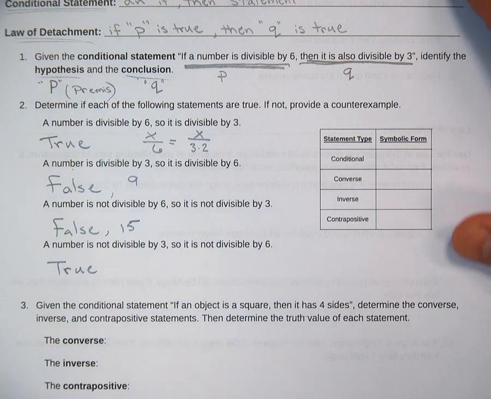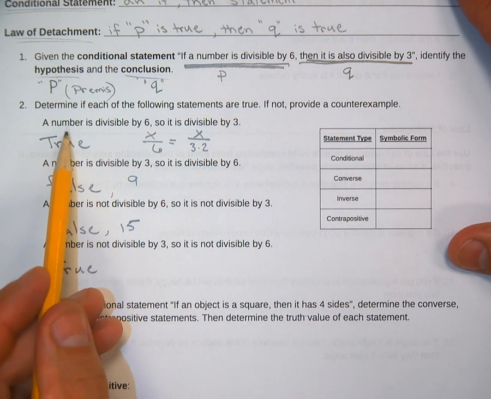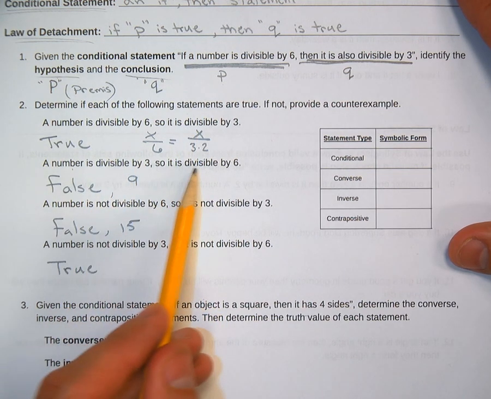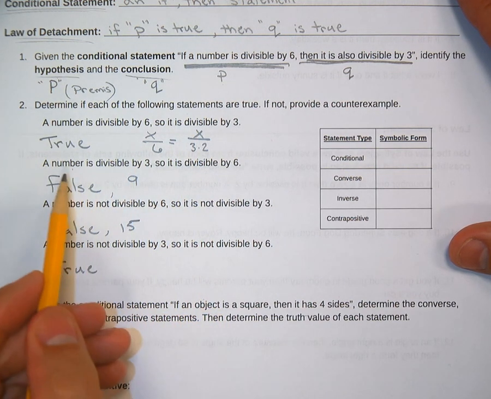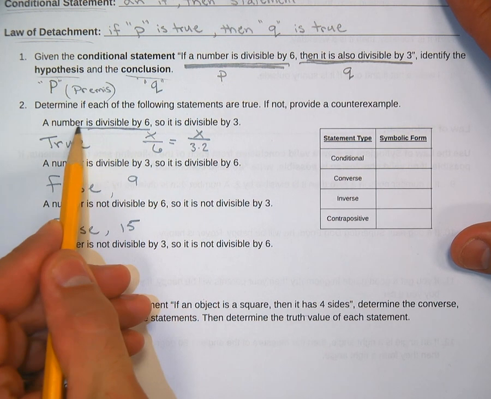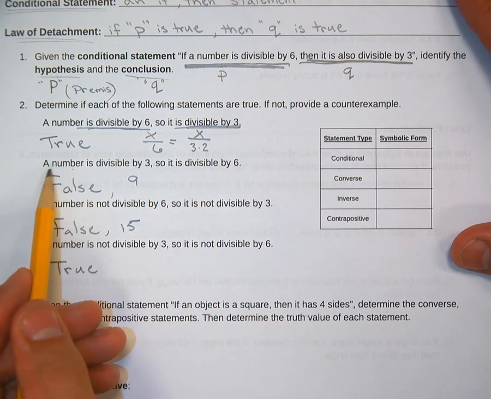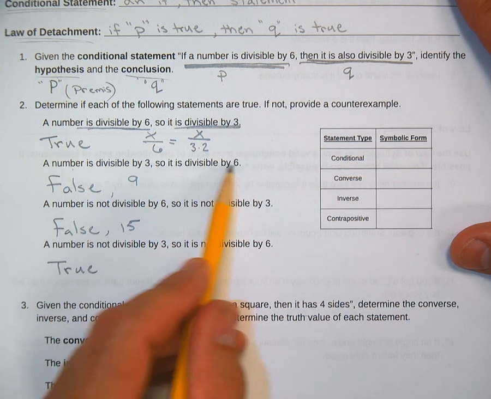All right, as we start looking at these, we have to dissect what has happened from the original statement to each of these statements. The second statement, all it does is flip your P and Q. Instead of saying if a number is divisible by 6, then it's also divisible by 3, it says if a number is divisible by 3, then it's also divisible by 6.